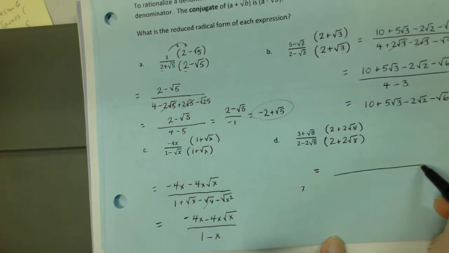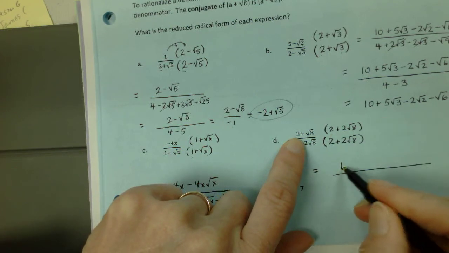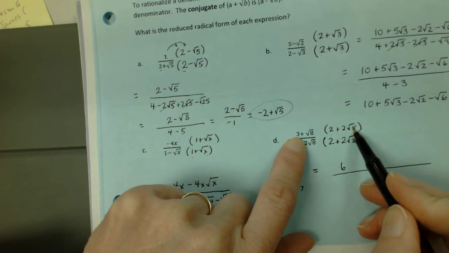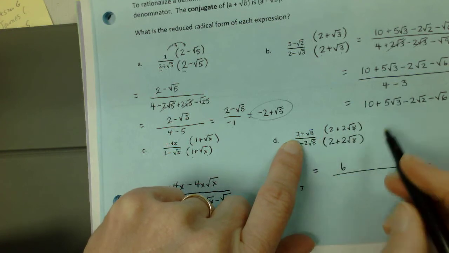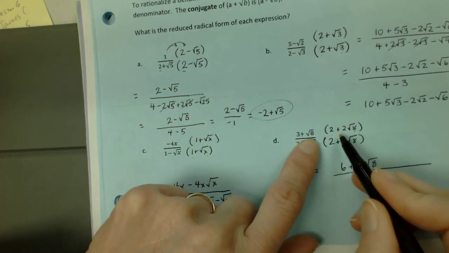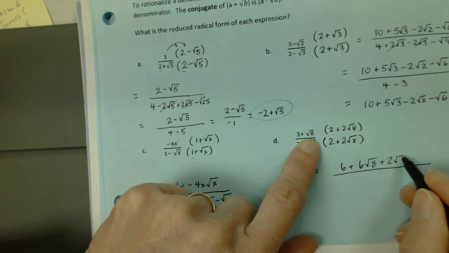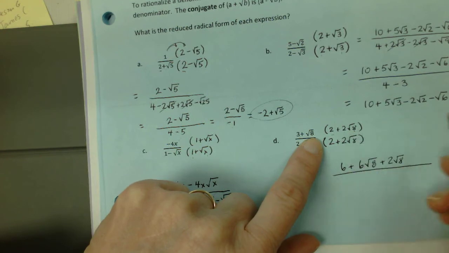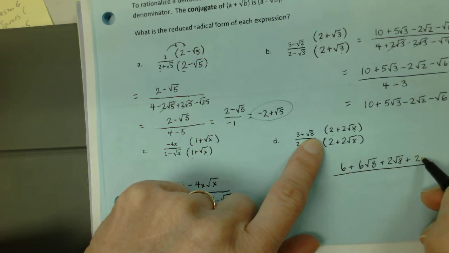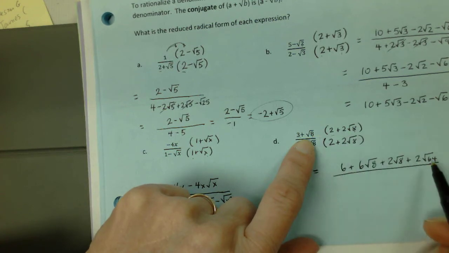We're going to have to FOIL both on the top and the bottom. So first term times first term would be a 6. Outside, I'd take the 3 times the 2, and that would be 6 square roots of 8. Inside product would be 2 square roots of 8. Last term times last term would be a positive 2 square root of 64. We take the square root of 8 times the square root of 8 is the square root of 64.